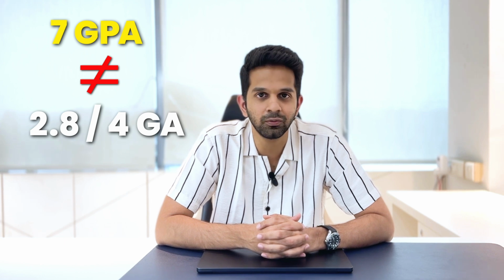The most common conversion mistake I see students doing is a direct conversion. For example, if they have a 70% out of 100 in their undergrad or a 7 GPA out of 10, they assume that their GPA out of 4 is a direct conversion of a 2.8 out of 4. It does not work like that. The conversion has to be scaled appropriately.